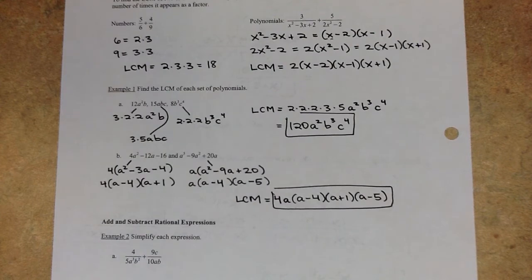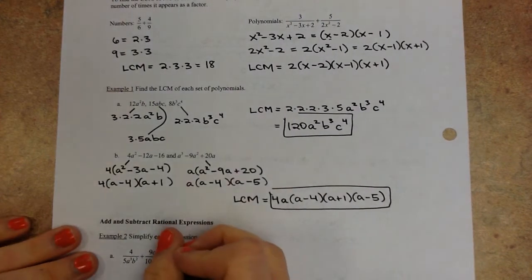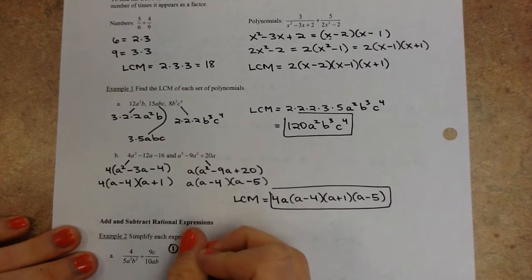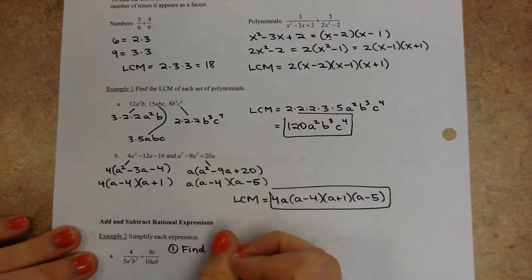So as you probably remember from adding rational numbers, you need to have the same denominator. Okay, so it's very, very important. We have to have the same denominator in order to add these together. So I'm going to write down a little step-by-step process, and then we're going to follow it through these first handful of examples. Okay, so step one is we actually need to find that least common denominator.